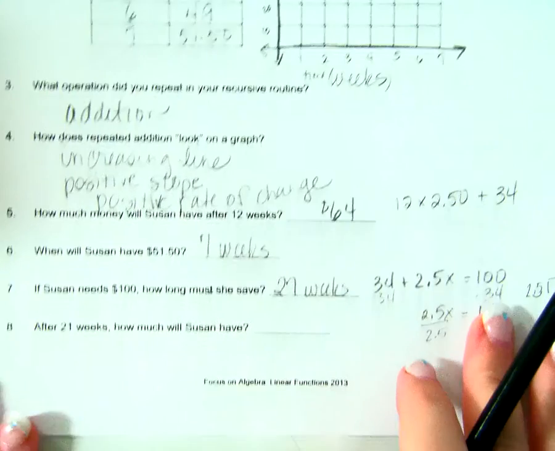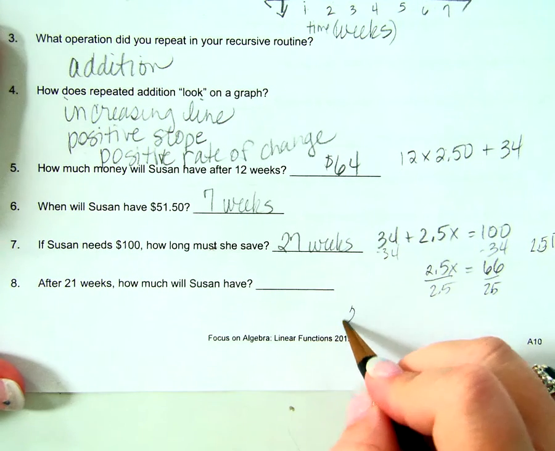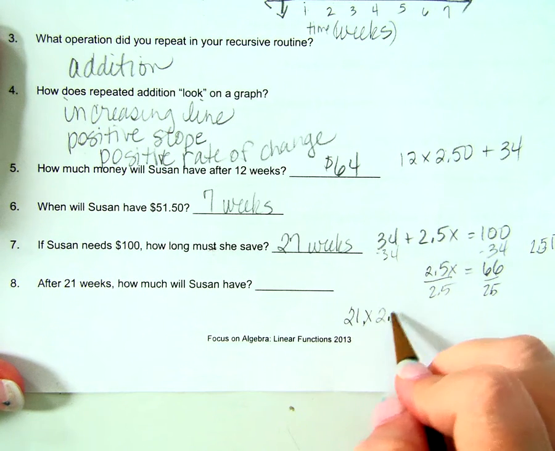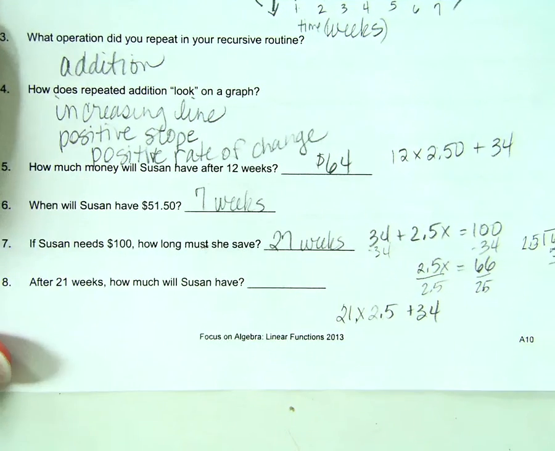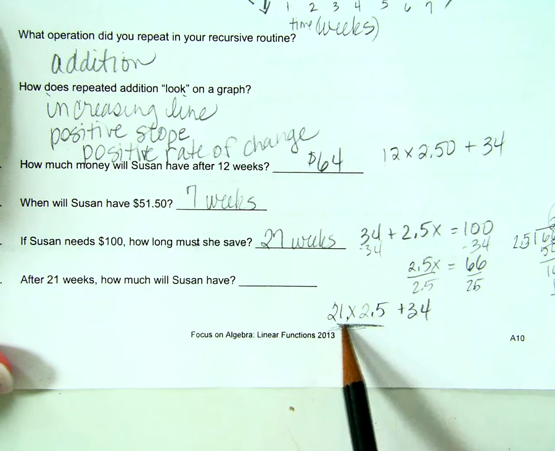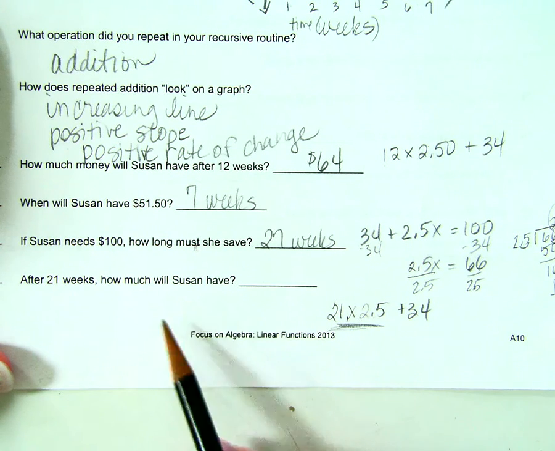After 21 weeks, how much will Susan have? How much? $86. How did you do that? $21 times 250 plus 34. How do you do this, guys? Did you set up the algorithm 21 over 2.5 and then multiply, multiply, multiply?